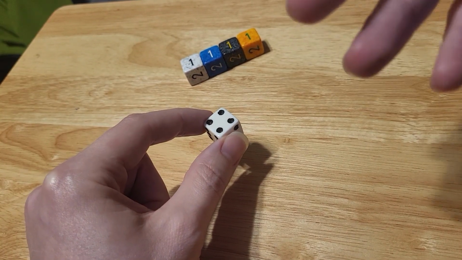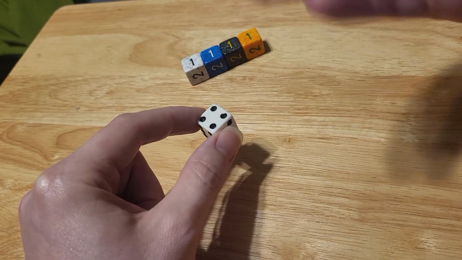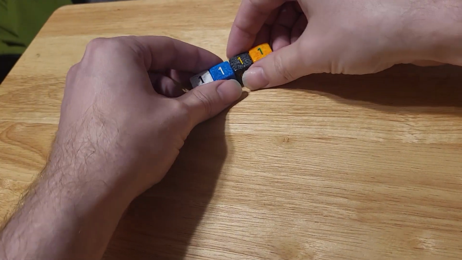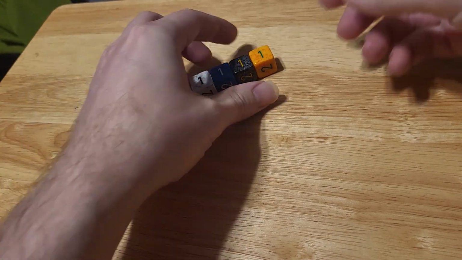My theory was that if I tapped it twice, it would land on a 4, and then I tapped it twice and it did land on a 4. I just have to ignore the times that it didn't. And so the selective bias is ignoring all of the rest of the results.